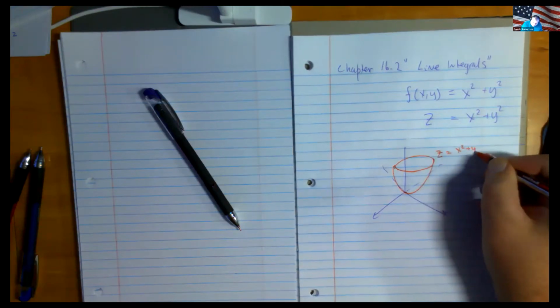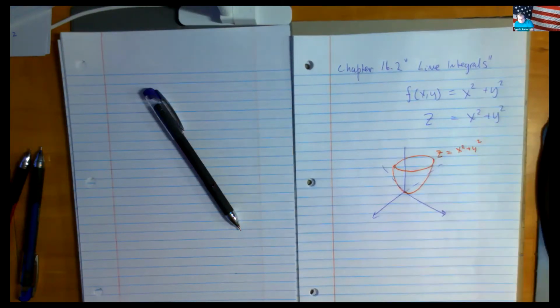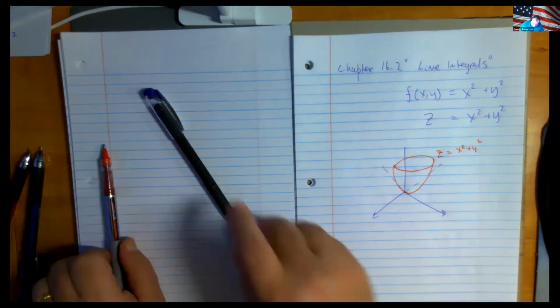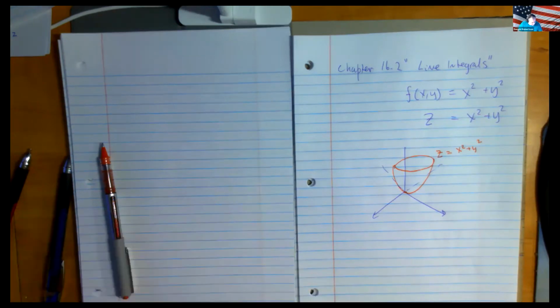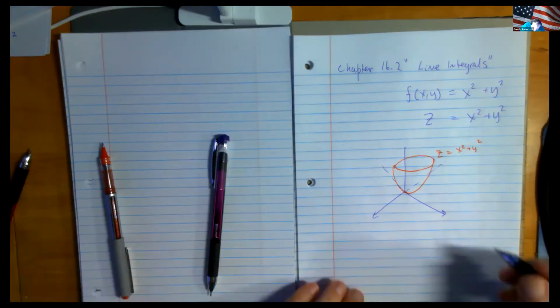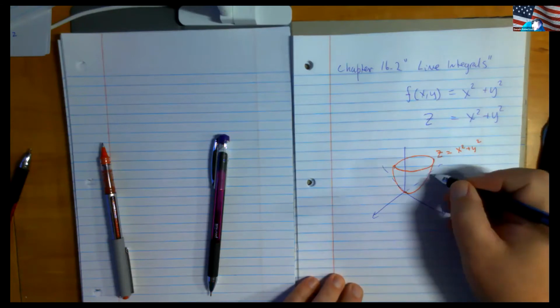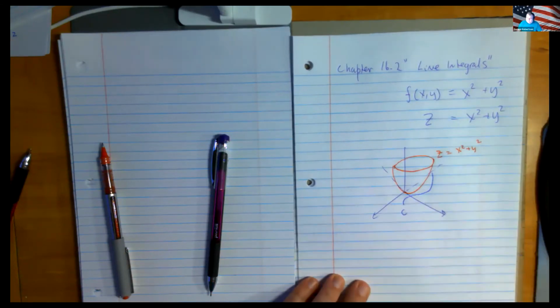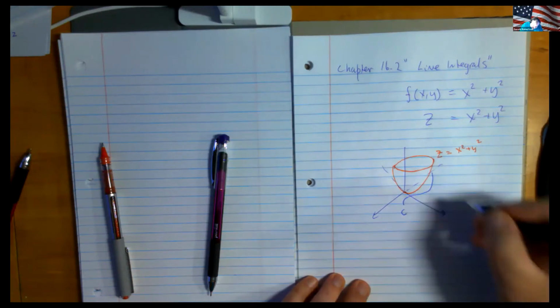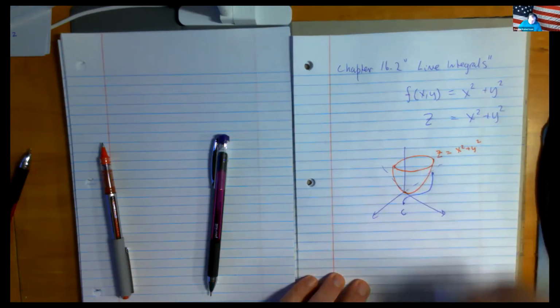You might have seen that; it's quite a common shape. Can you imagine on the floor, in blue, that I have a curve called C, and it starts here and it finishes here?